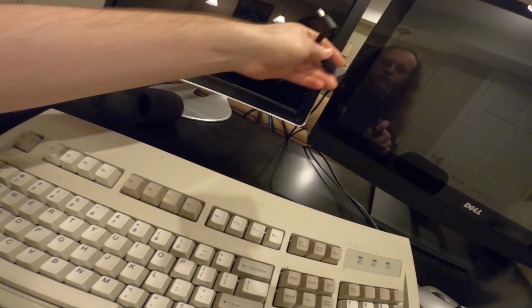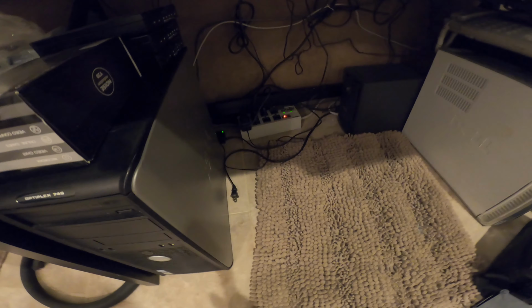Okay, there's the cord. This is for the speakers. And I need to shut them off, so I just have to plug and unplug it, which is kind of stupid.